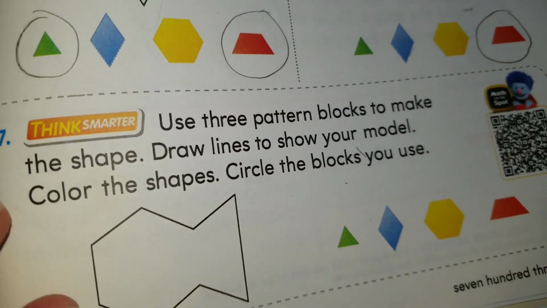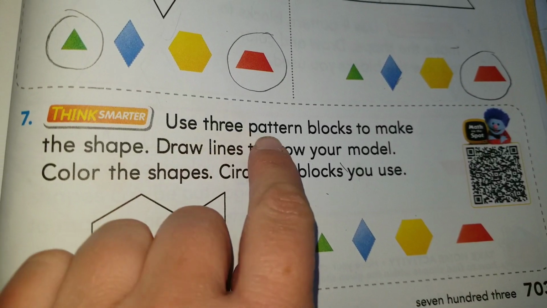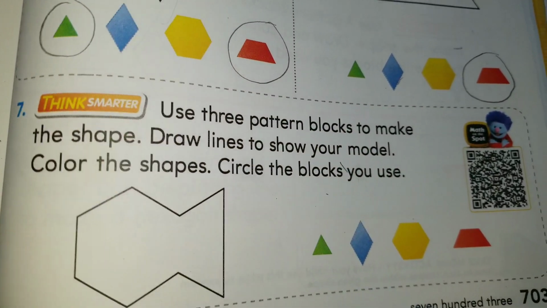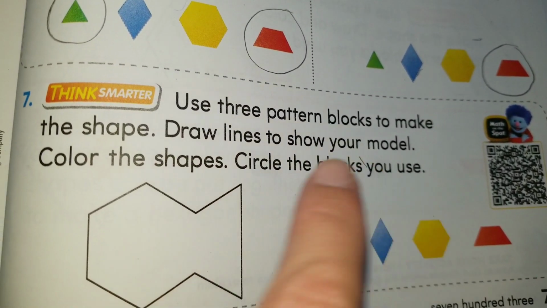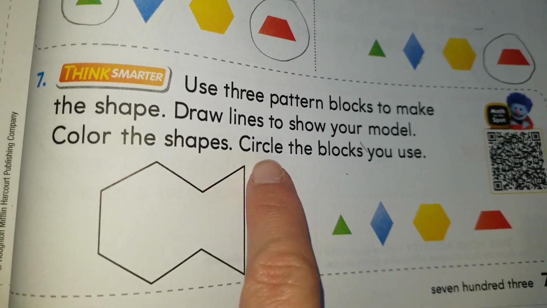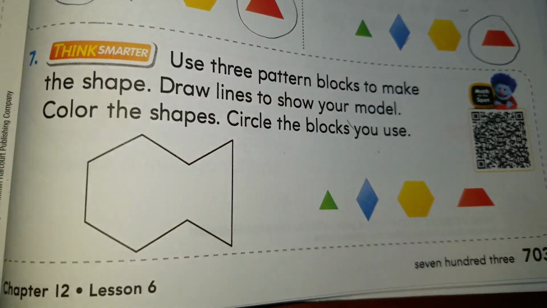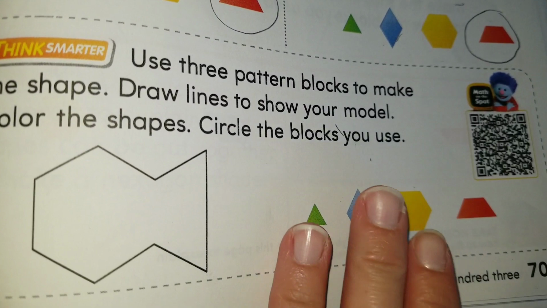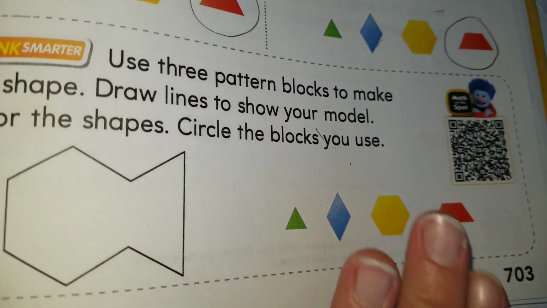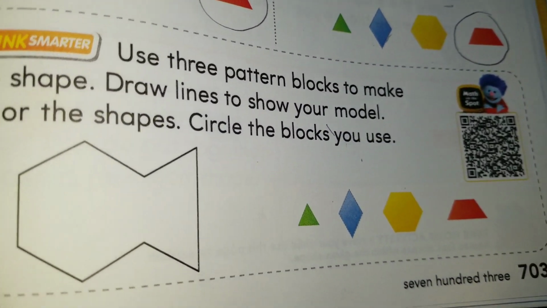Let's do number 7. Number 7 says, use 3 pattern blocks to make the shape. Draw lines to show your model. Color the shapes. Circle the blocks you use. Now, instead of 2, we're gonna choose 3 shapes. You have 4. You are going to use 3 of them.